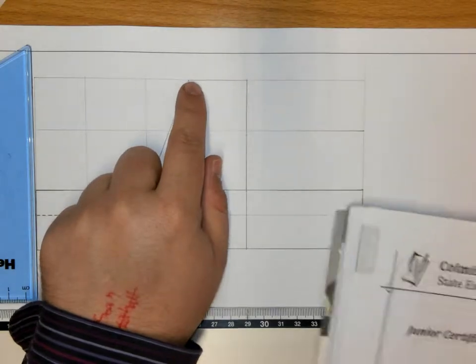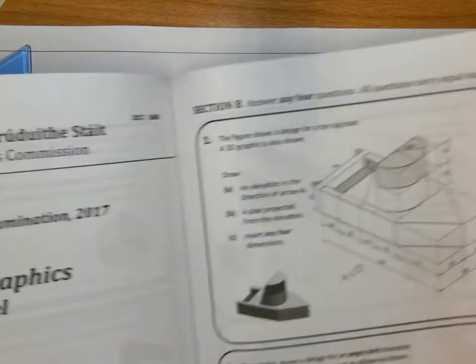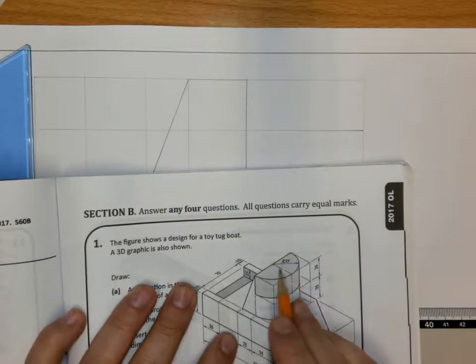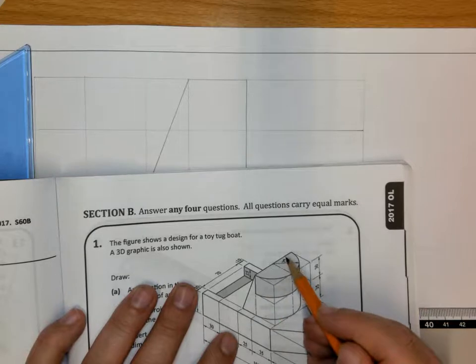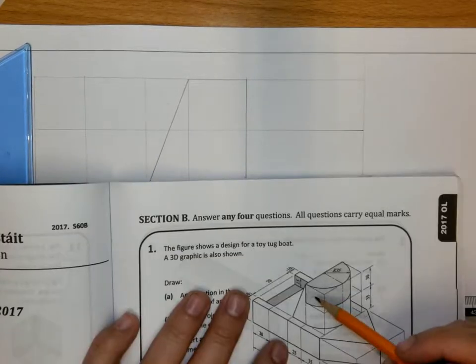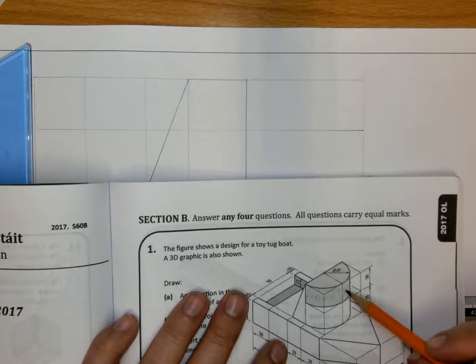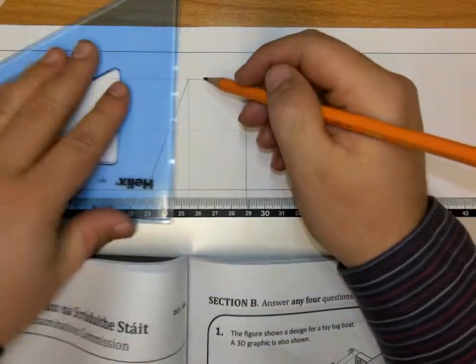So that's why the top surface on the cab of the boat goes on 35 mil. So that part is 35 and it appears as a line in elevation because this line on the surface projects as a point. Now I'm going to do this area here. So it's down 30, so down 30 here, and a heavy line across.